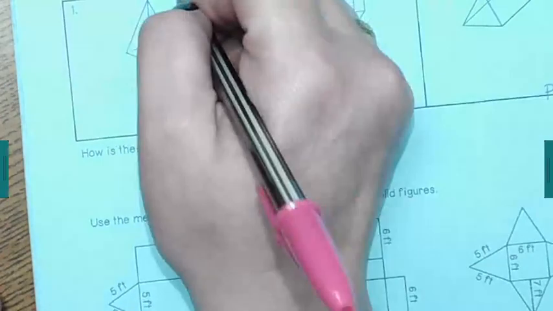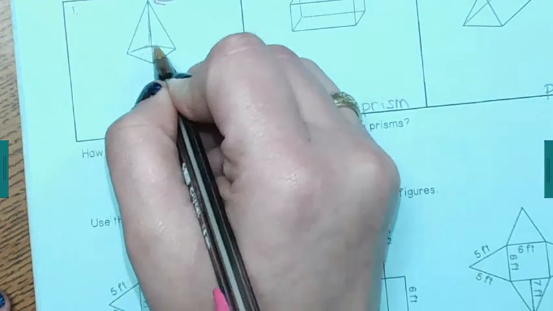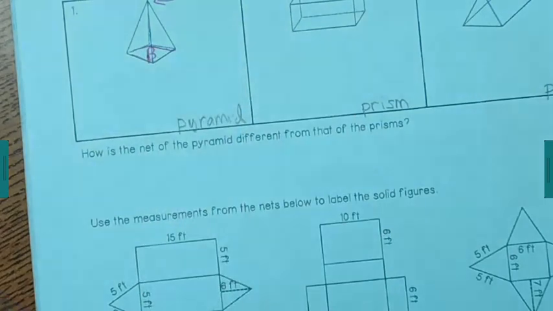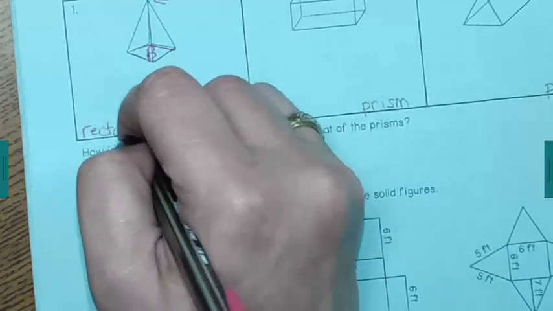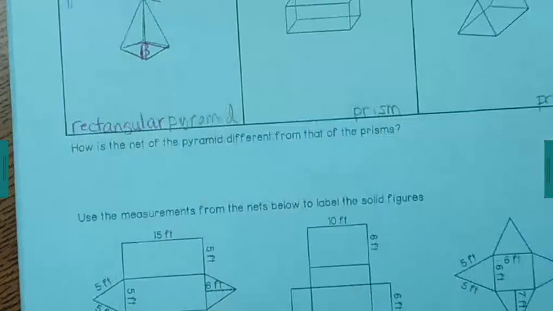This is a pyramid, so here's my point. What shape is opposite my point? The square or the rectangle, so I'm going to label it as a B. And I don't know for sure without numbers, so I'm just going to say rectangular. A square is a rectangle, so you won't get it wrong if you say rectangular.